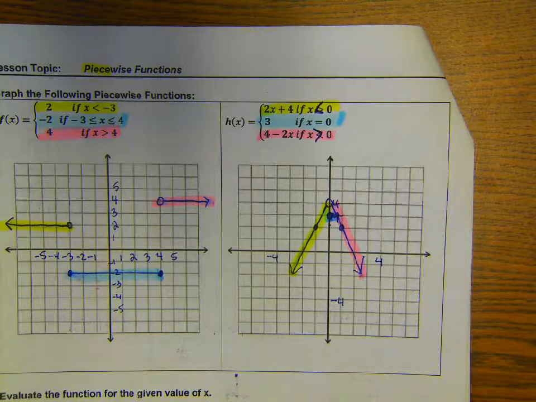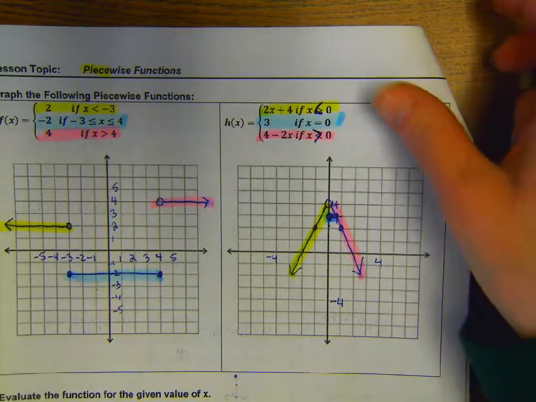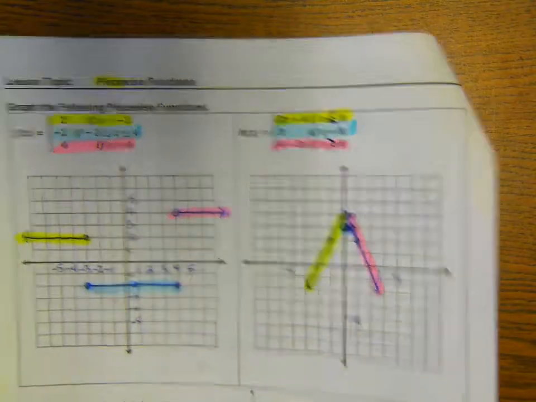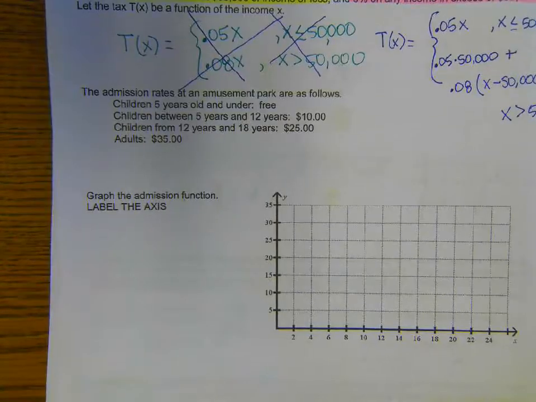Let's try some that are word problems that are piecewise, and I kind of alluded to this yesterday about maybe like parking garages, or sometimes admission for something is based on an age. So let's take a look at the bottom of page 12 at that example.